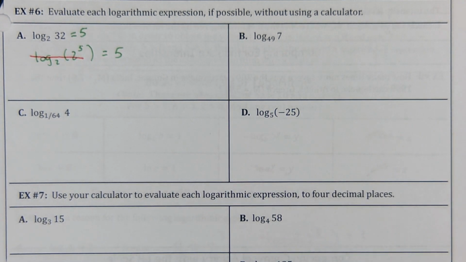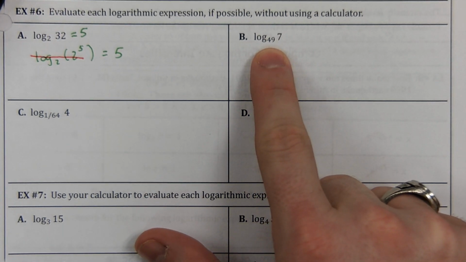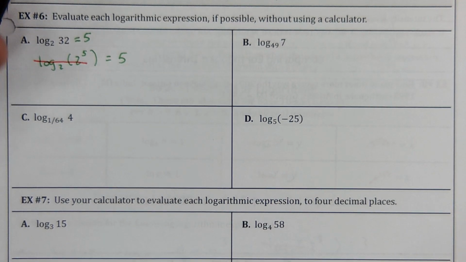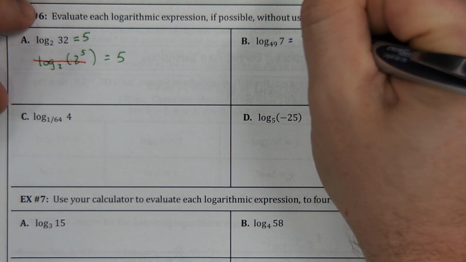Because it's the square root, thank you. Because 7 is the square root of 49. So the 1/2 power, which is square root, would get us this 7. Okay, let's approach this a little bit differently though.